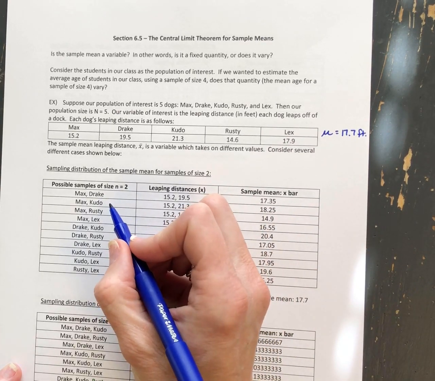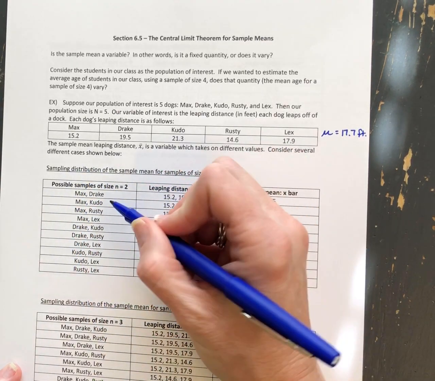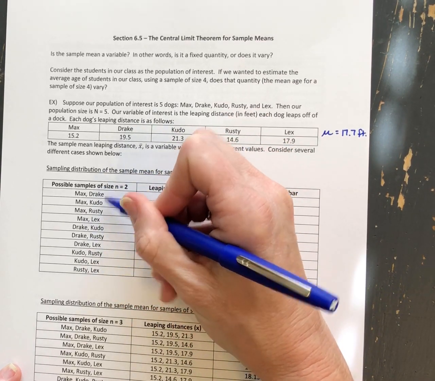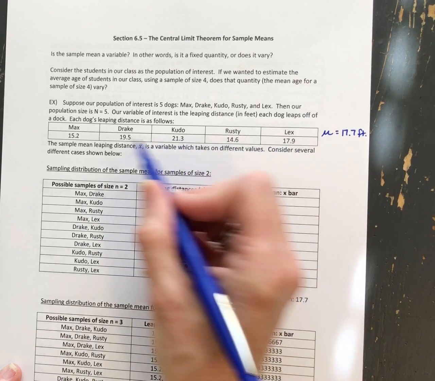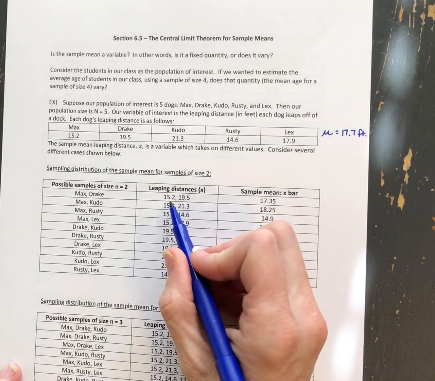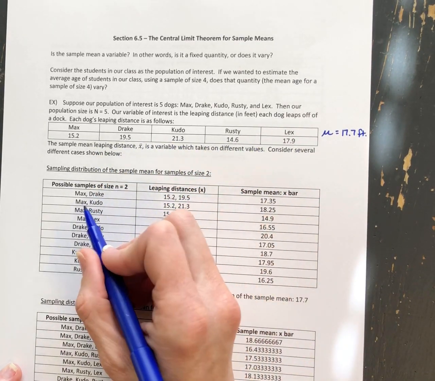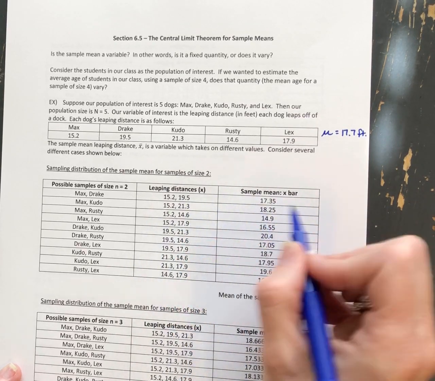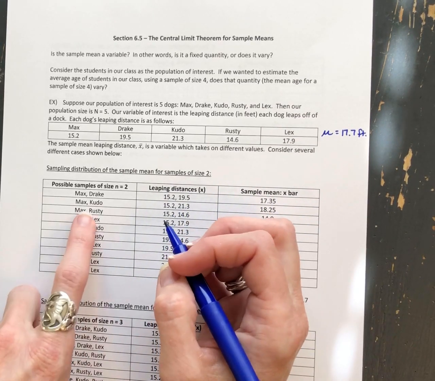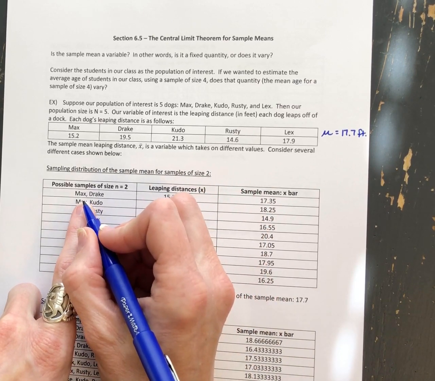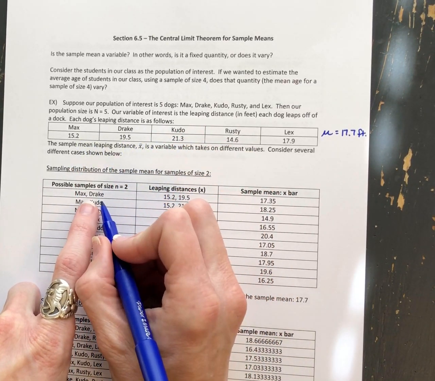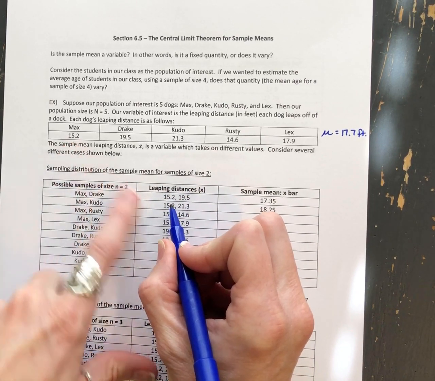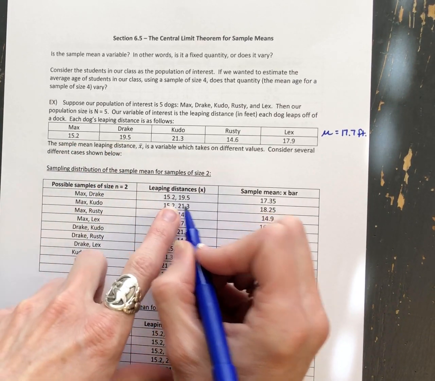So what I've done is, to make it a distribution, we have to have every possible value. So I have every possible combination of 2 dogs from those 5 dogs. I have those corresponding leaping distances for those 2 dogs. And then I have the sample mean that would have resulted. So for example, if I happen to get Max and Drake as the 2 dogs in my sample, those leaping distances were 15.2 and 19.5.